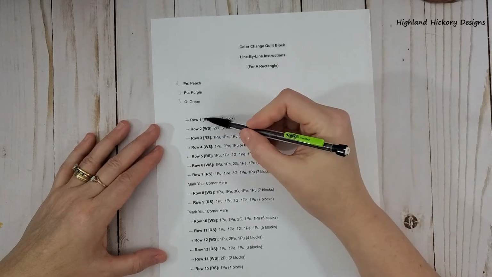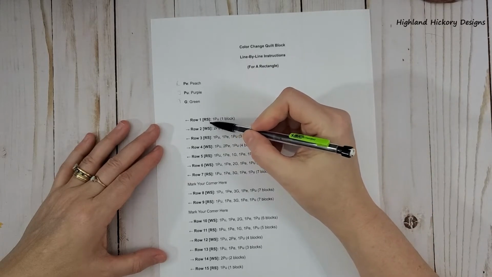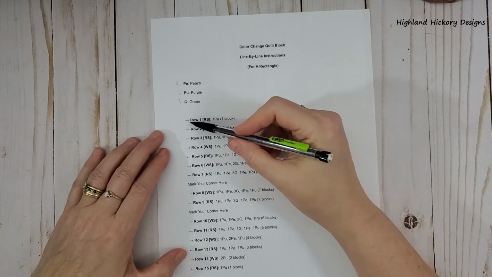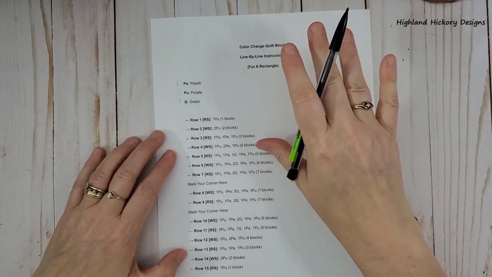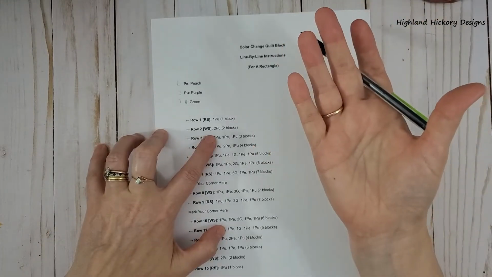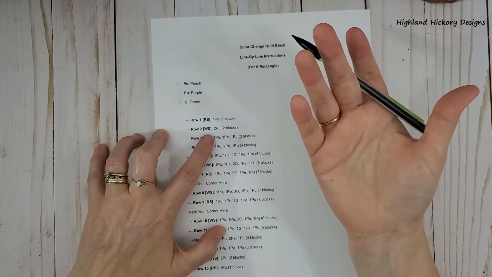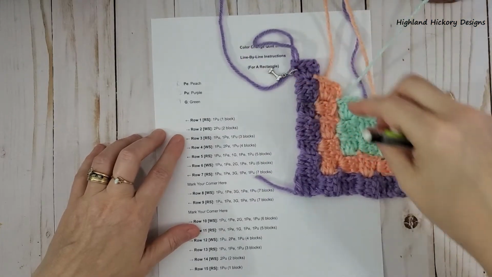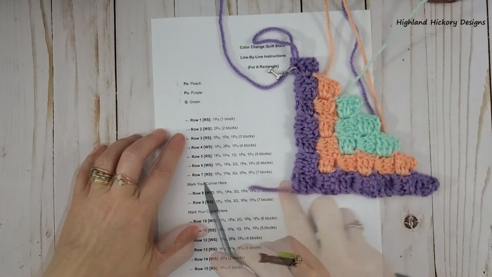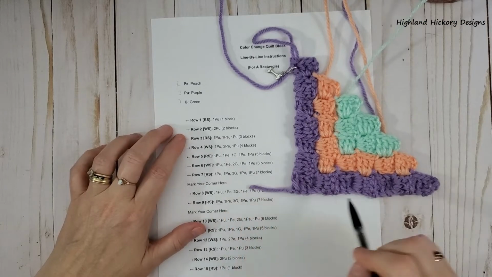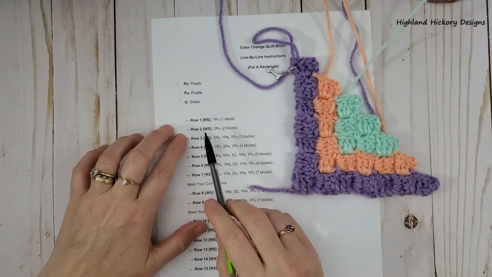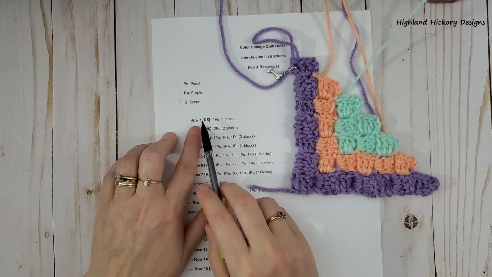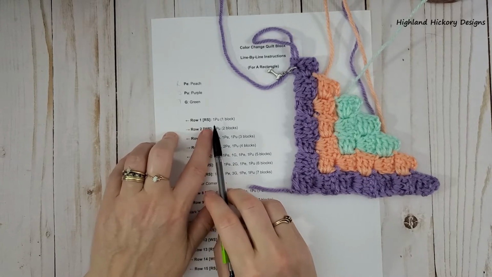When it says RS in brackets or WS in brackets, what that means is row 1 is showing the right side of your work, row 2 would show the wrong side. So it's just indicating that you flipped your work over. Now I've made a swatch of the first 7 rows, because I thought it would be easier to indicate on the swatch so you could see where we were going with our instructions.